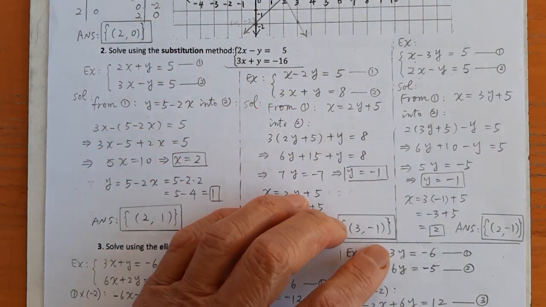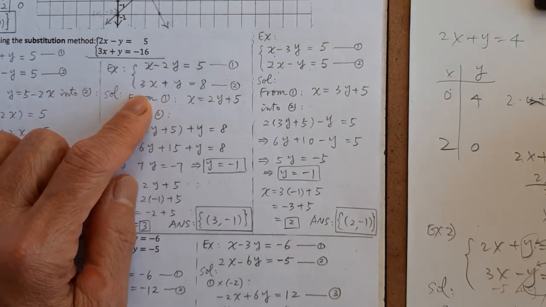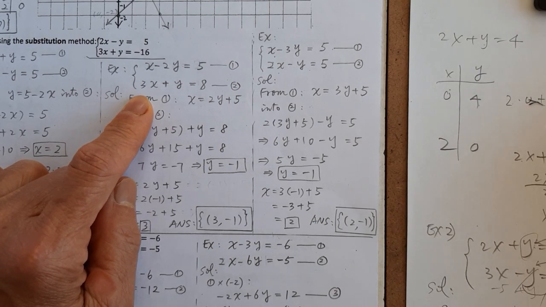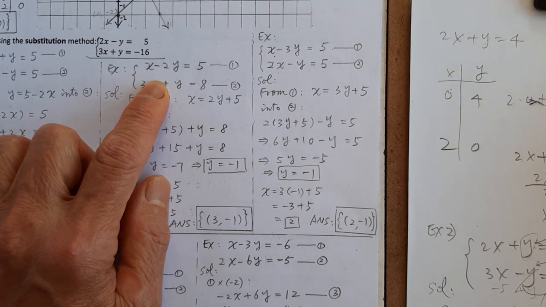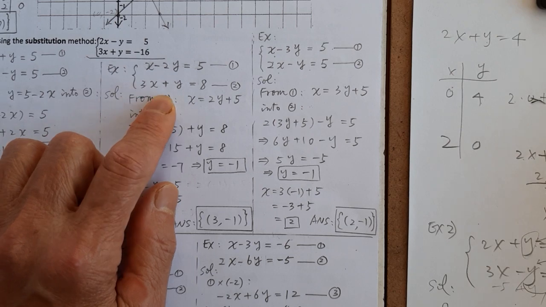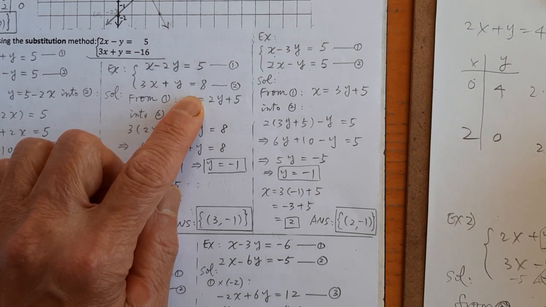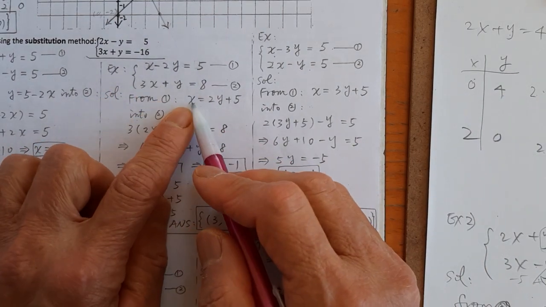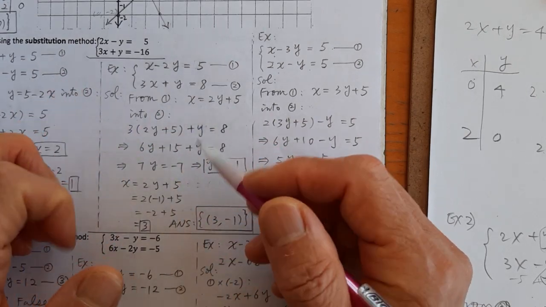Second example, use the substitution method to solve this equation. That's question 2, another example. It's x minus 2y equal 5, that's the first equation. 3x plus y equal 8, that's the second equation. Now here I used the first equation to solve for x in terms of y. You can read this work.